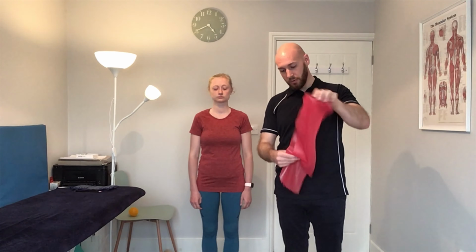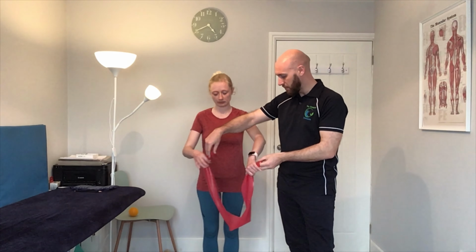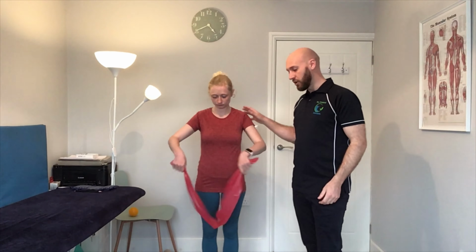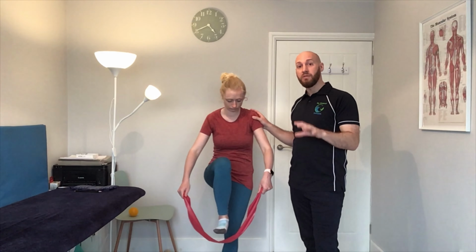So now I'm going to give an exercise to stretch and strengthen the trapezius muscle. So what I'm going to use is a resistance band. I'm going to use the red colour because we want quite a firm resistance on the band to get a good stretch. So what I'm going to get Flo to do, I'm going to get her to hold onto each end of the band. I'm going to hold onto that Flo. And she's going to place one foot, I'm just going to hold it for a little bit of support. She's going to place one foot to the centre of the band and push that down to the ground.